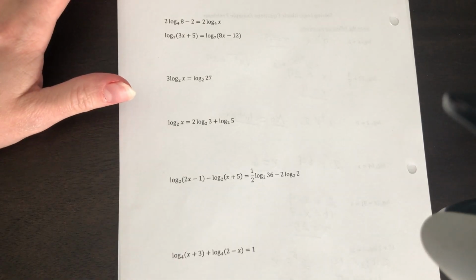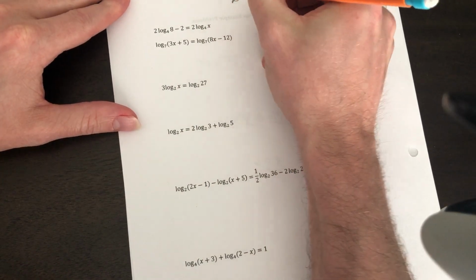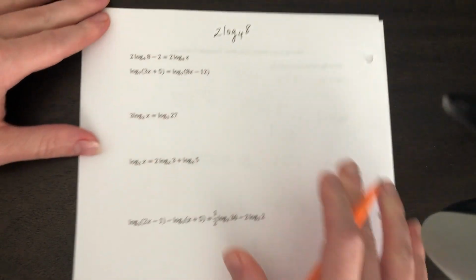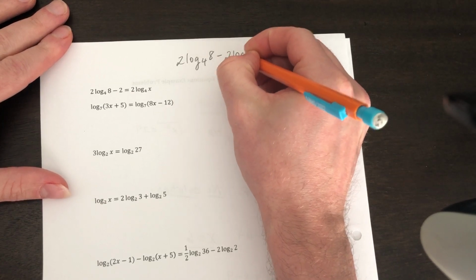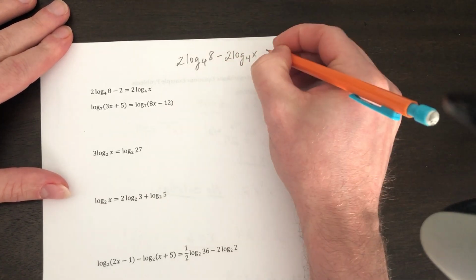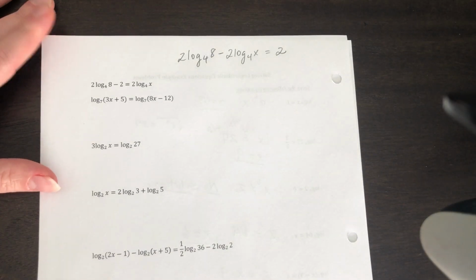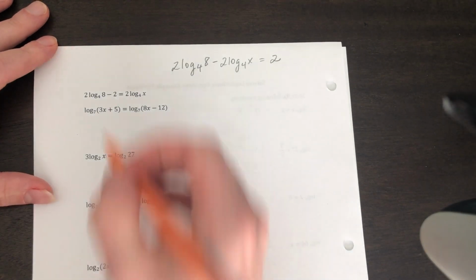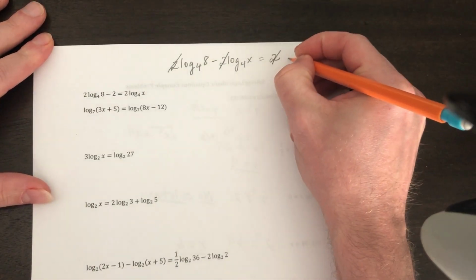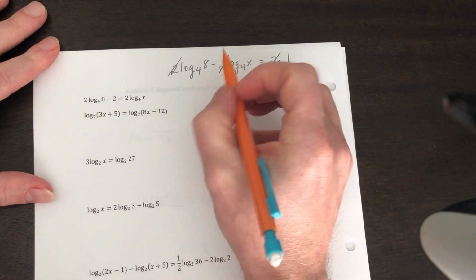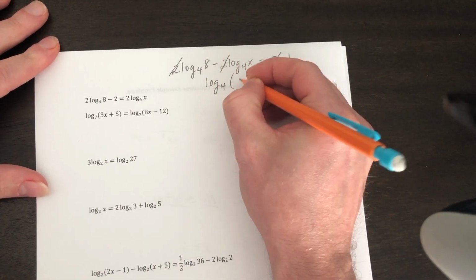So just like the previous problem, we're going to get all our logs on one side. So 2 log 4, 8 minus 2 log 4x is equal to 2. Now, all of these terms are divisible by 2, so that will help you out. So I'm going to cancel a 2 from every term, and I'm going to make that a 1. Okay? When there's subtraction, we're going to treat it as division when we combine it.